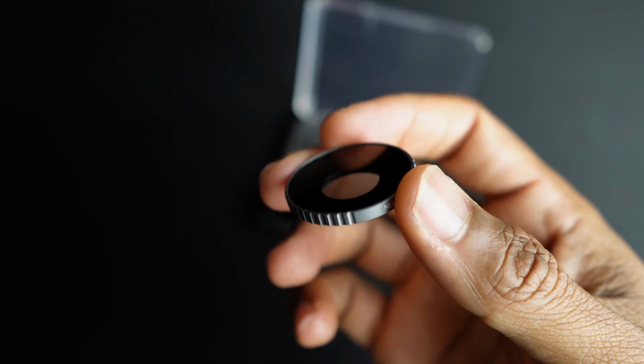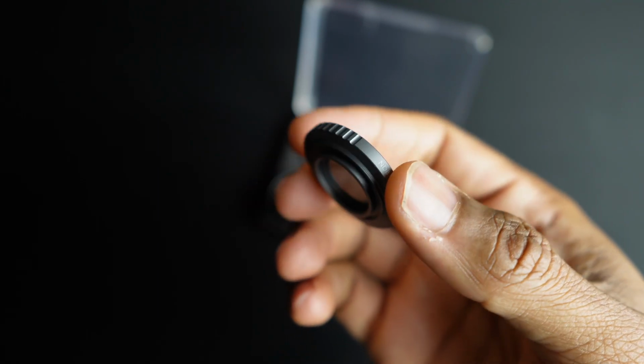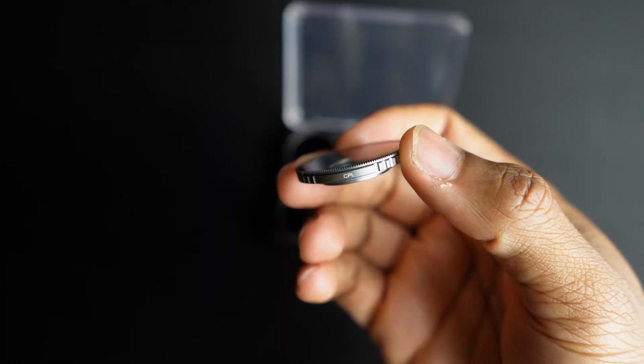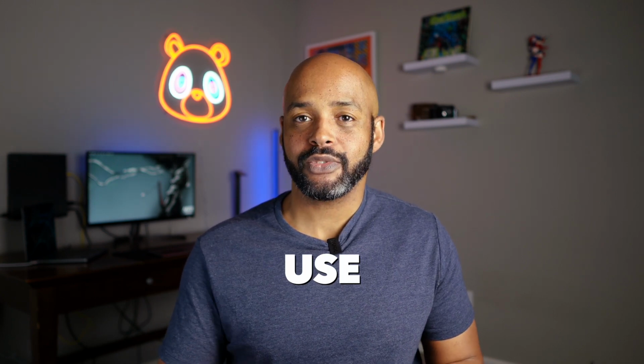This is a neutral density filter, also known as an ND filter, and this is a CPL filter. These thin little pieces of glass can take your Osmo Action 3 footage from amateur to pro. In this video, I'll explain when, why, and how to use them.